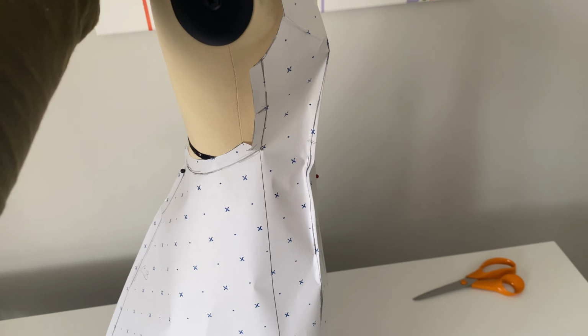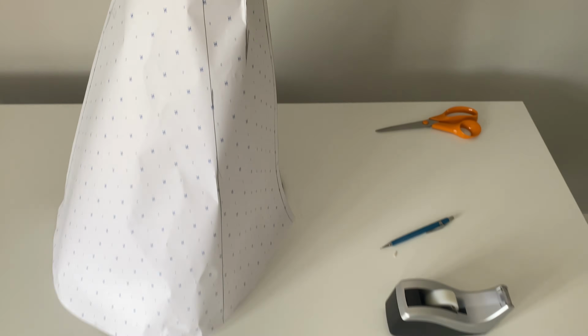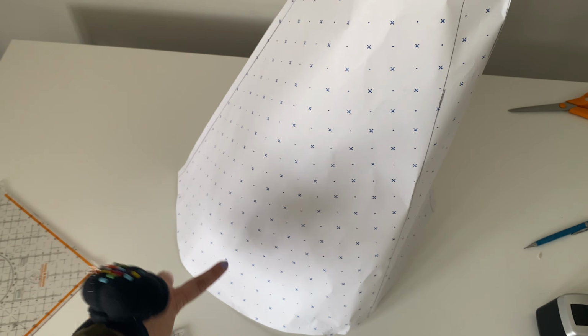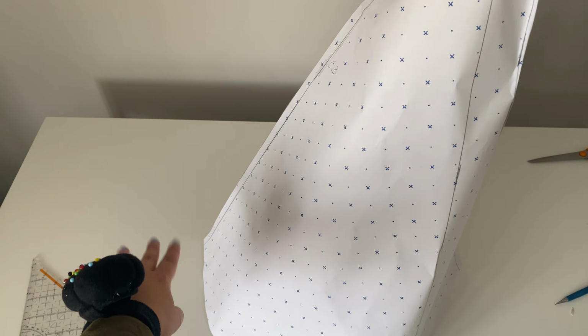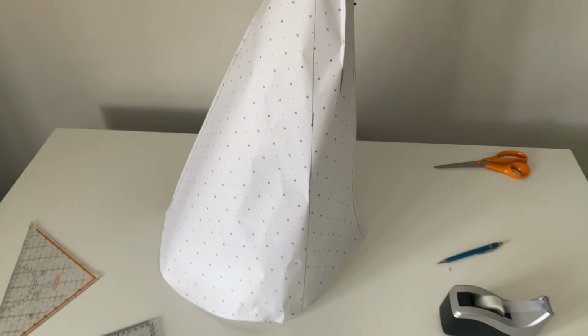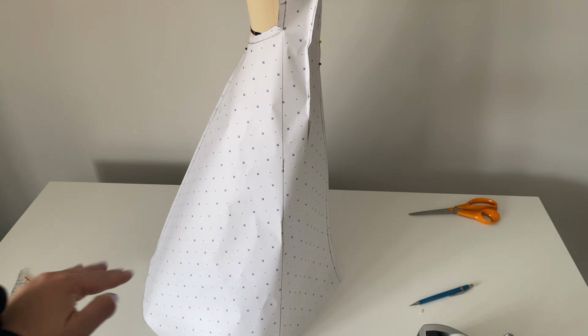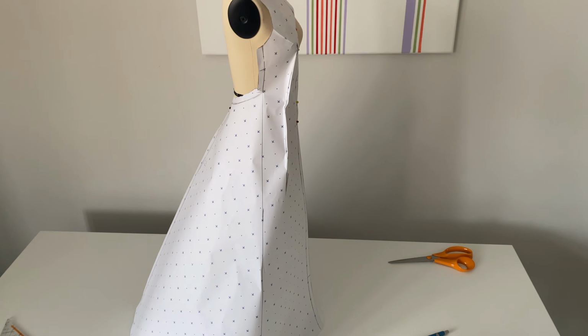And obviously I trimmed the hem, as you could see, but I feel like it could come to the back just a tiny bit more. So I'm just gonna add like 3 centimeters here to the back, so it has a bit more of a trail going on to the back.